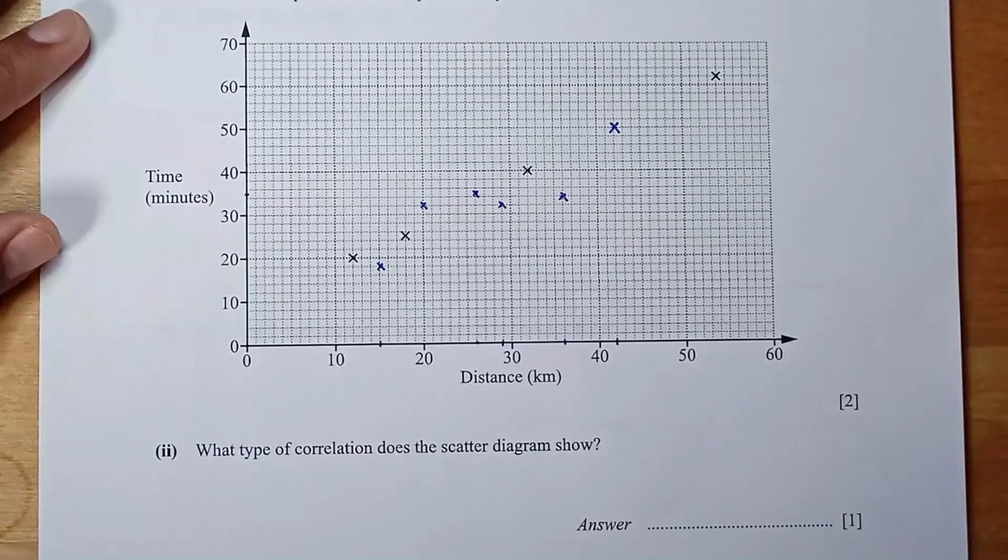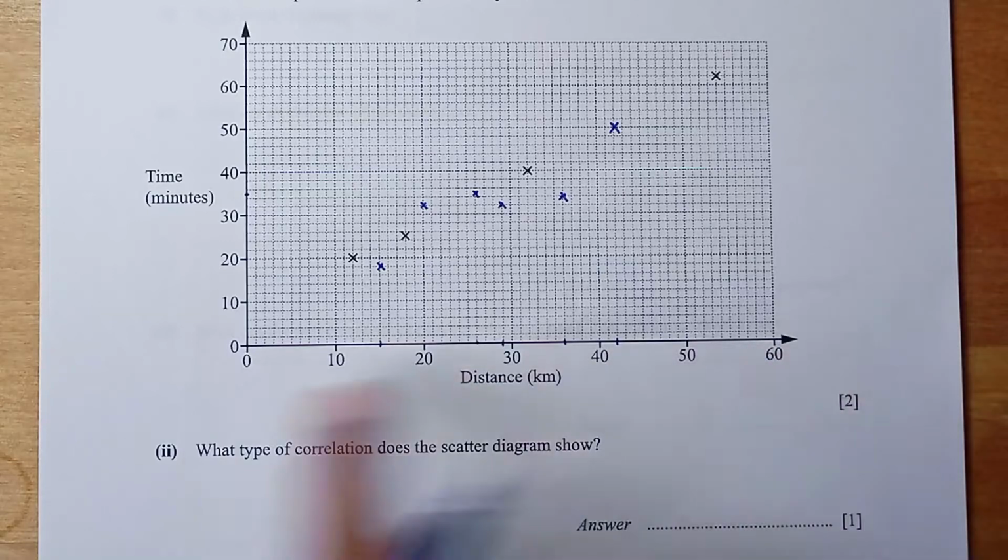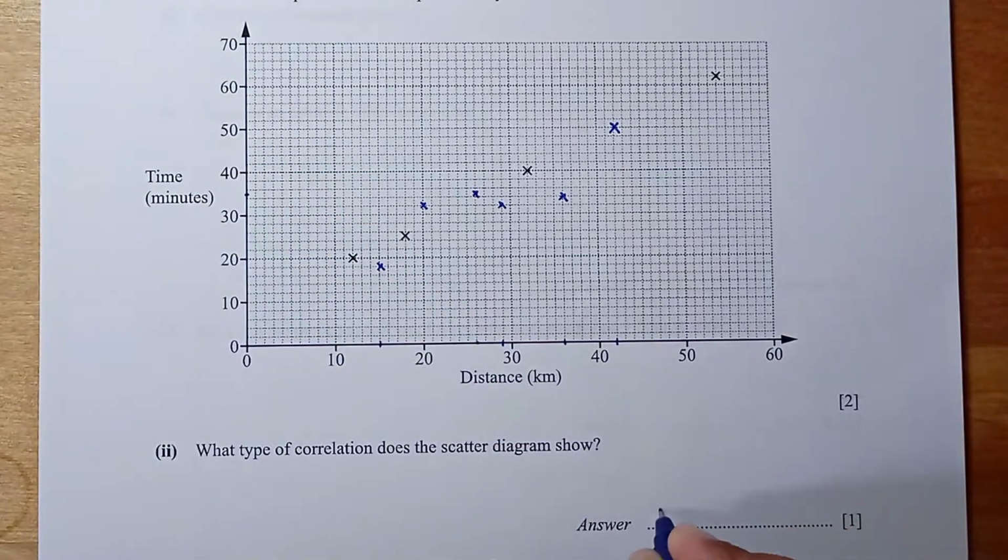Now moving to the second part, what type of correlation does the scatter diagram show? Okay. So let's see, when the distance increases, the time in terms of minutes also increases. So it is a positive correlation.